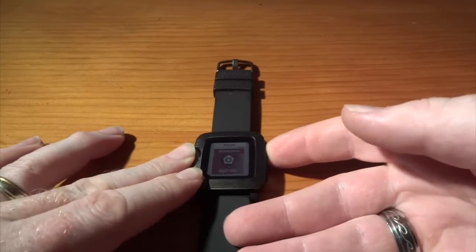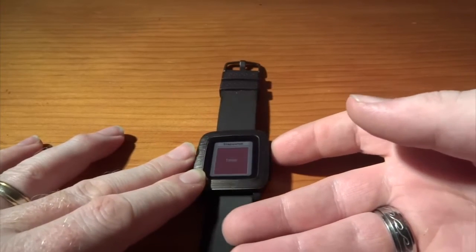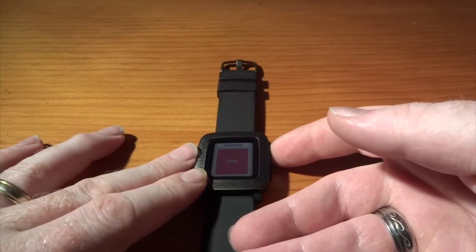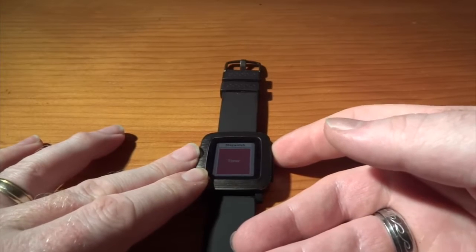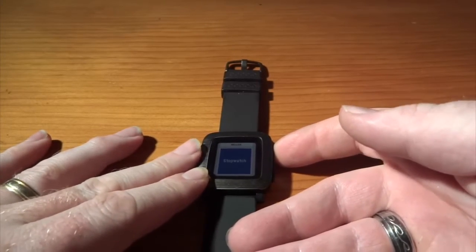I believe you can have many apps. I've not actually tried to see how many you can get, but unlike the original Pebble where you had a restraint of, I believe, 8 apps on the watch at any time, you can have more.